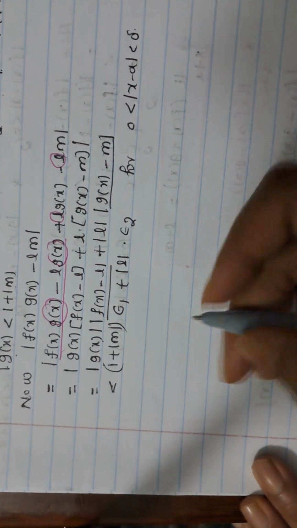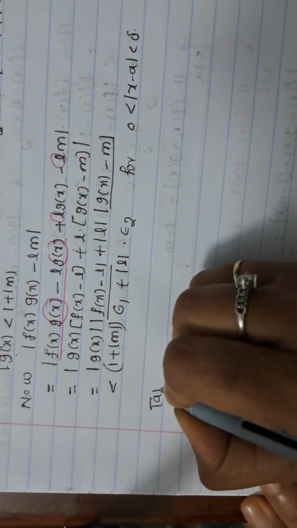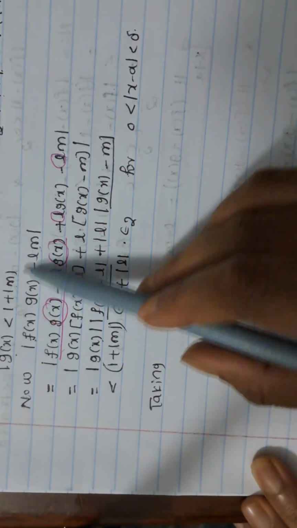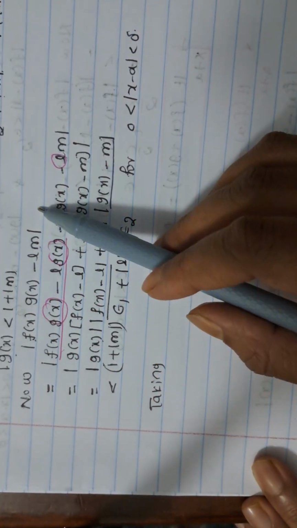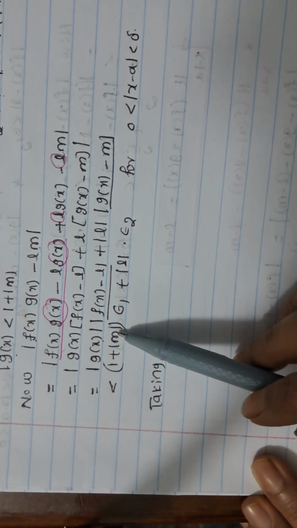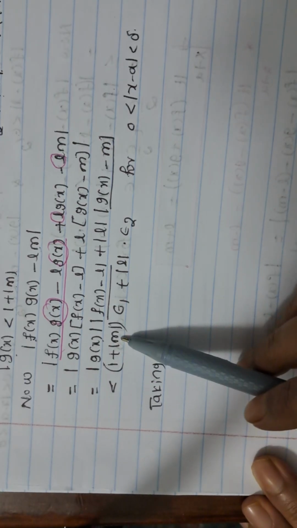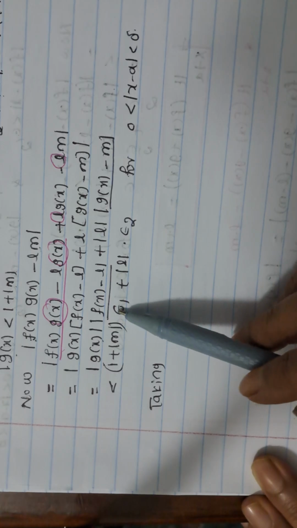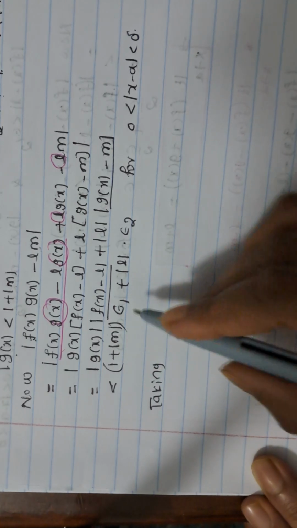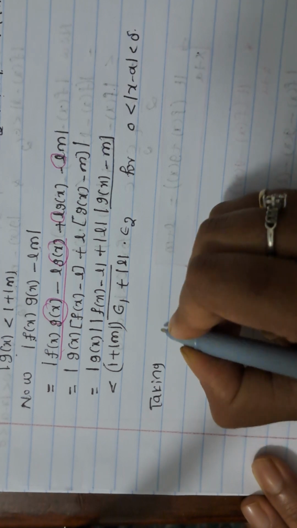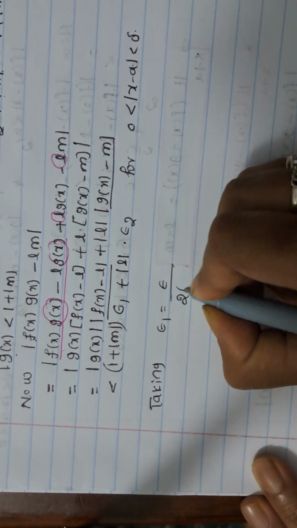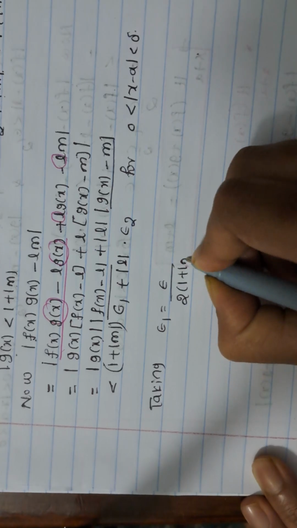Now, since we started with this, we have to achieve that this value should be less than epsilon. For that, you see this one is 1 plus modulus of m. I choose my epsilon 1 in such a way that it cancels with this, and I'll be getting epsilon by 2. So I choose my epsilon 1 as epsilon upon 2 into 1 plus modulus of m.